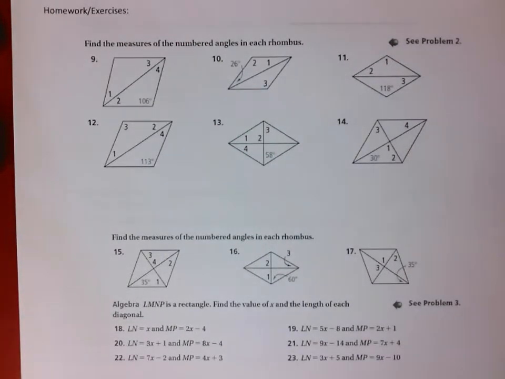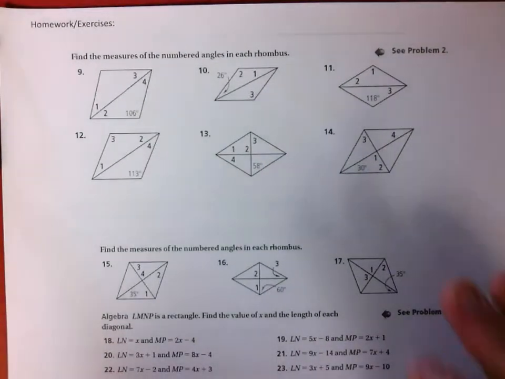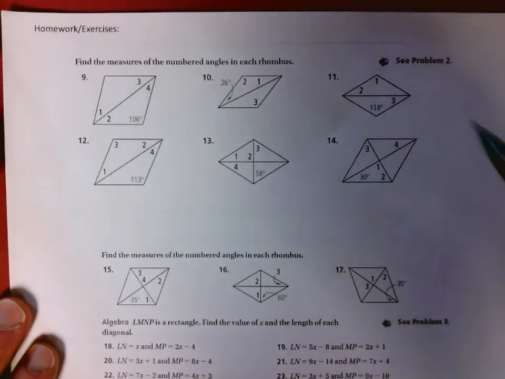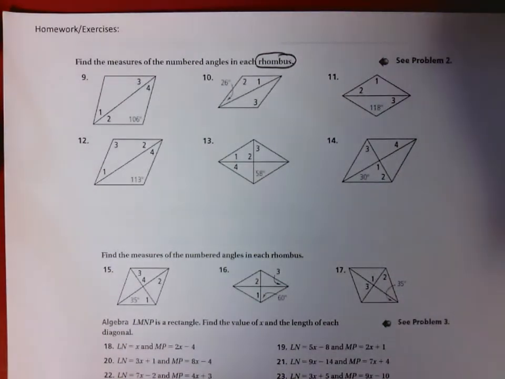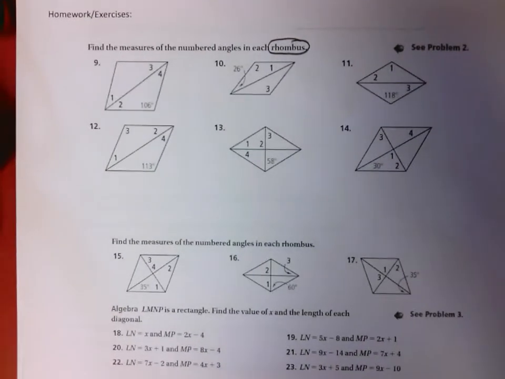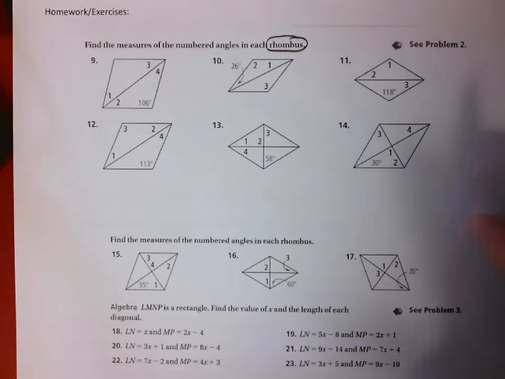Okay, the second video here is to help you with your homework. The most important thing is that you understand which shape we are talking about. So in the directions, make sure you know. So these are all rhombi, which is like rhombuses. Some people say rhombuses, but those of us who know Latin say rhombi.